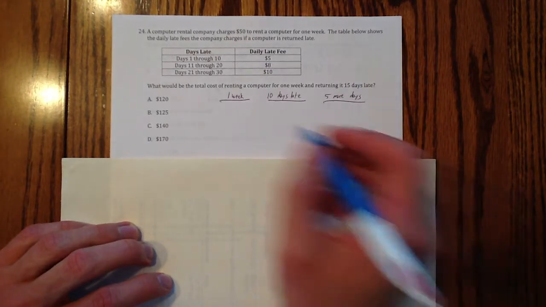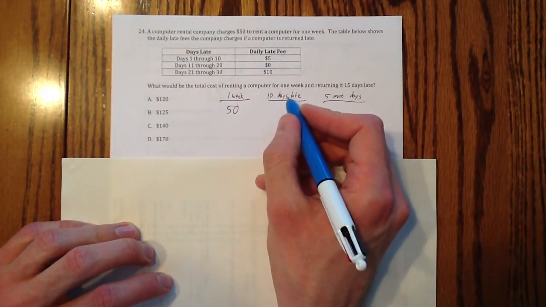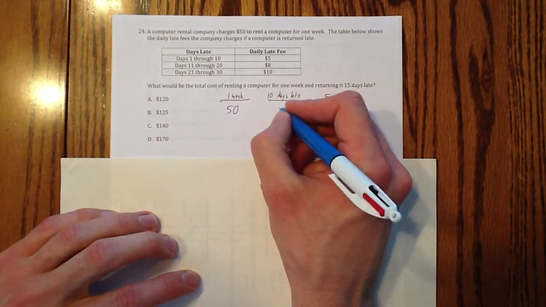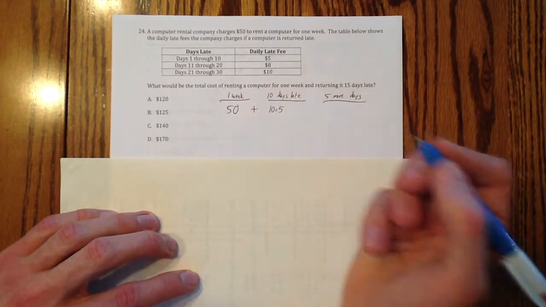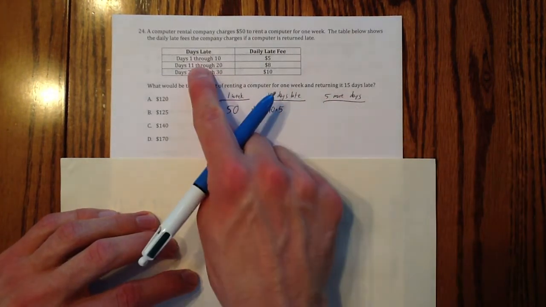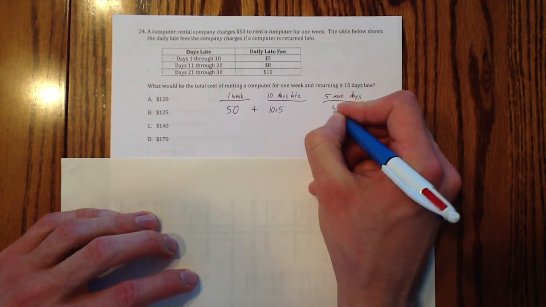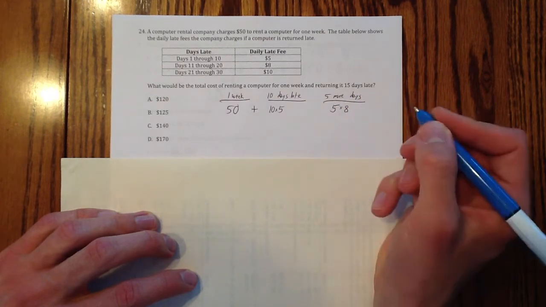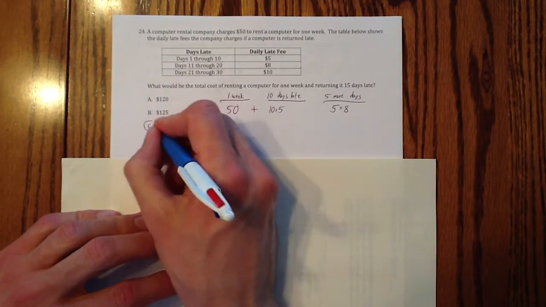So when I rented it for a week, it was $50. 10 days late, that's 10 times 5. Well, that's obviously 50, but I'm going to write 10 times 5 lest someone ask me where that came from. Again, this is a simple problem if you attack it right. 5 more days, well, 5 days at this rate per day, that is 5 days times $8 a day, and we just simply do the math. 50 plus 50 plus 40, 140.